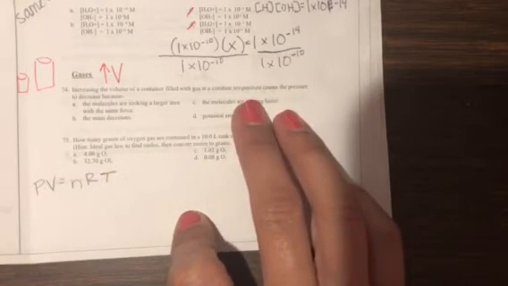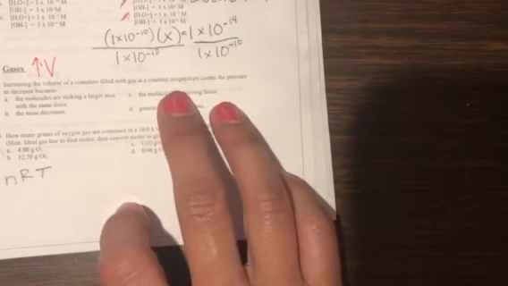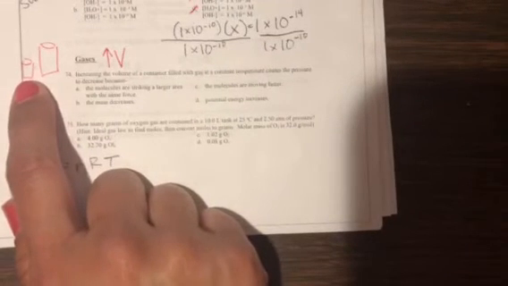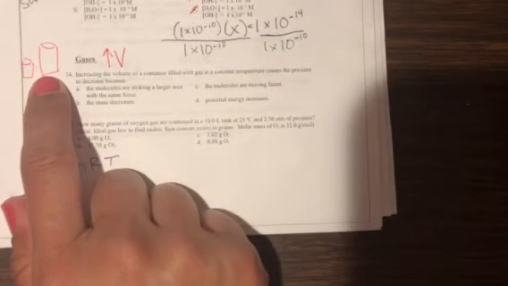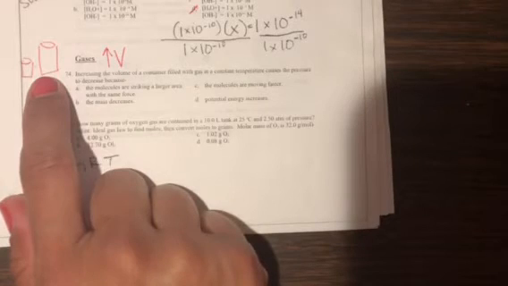If it says it's at constant temperature, that just means temperature is not included in this formula. So a constant temperature causes the pressure to decrease. So it was this little, and then it got bigger. So yeah, there's less pressure, because when you have more space for the molecules to bounce around, they're going to move a little slower. If it's a really tight area, then it's high pressure.